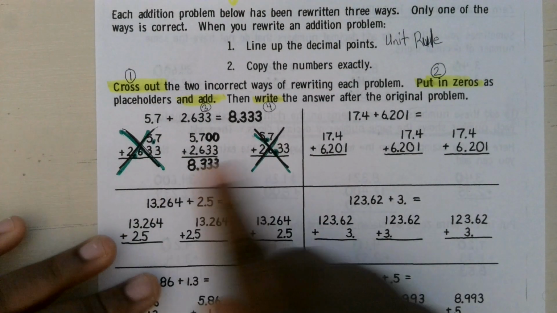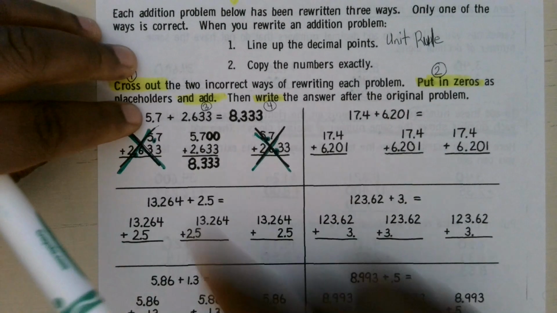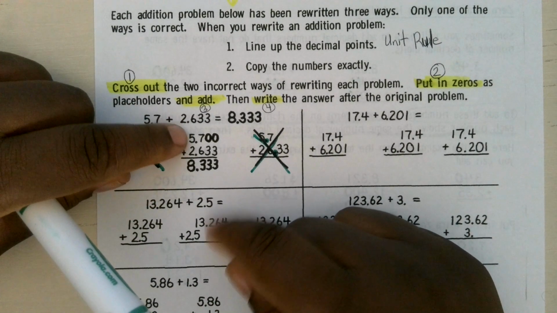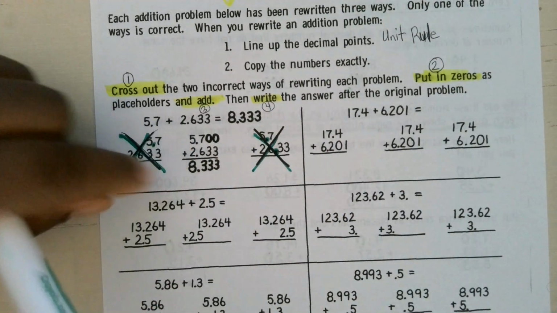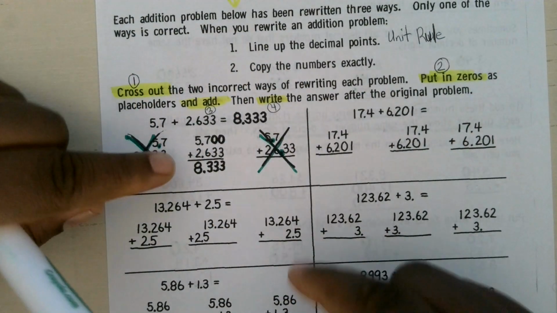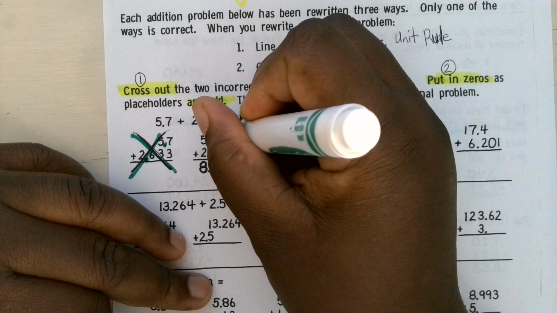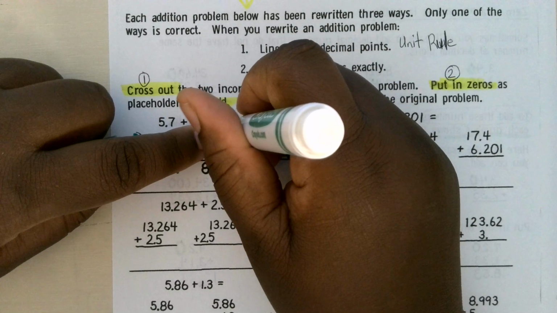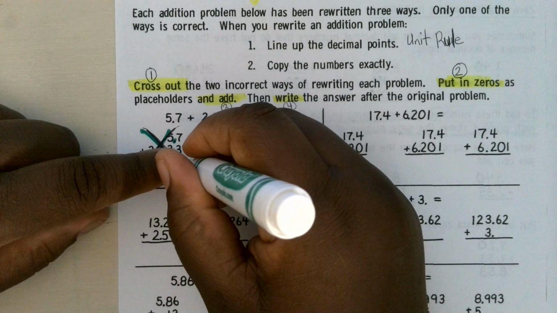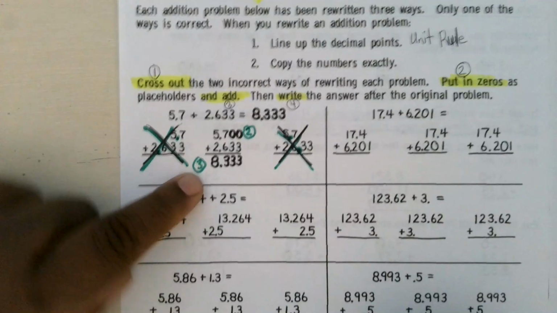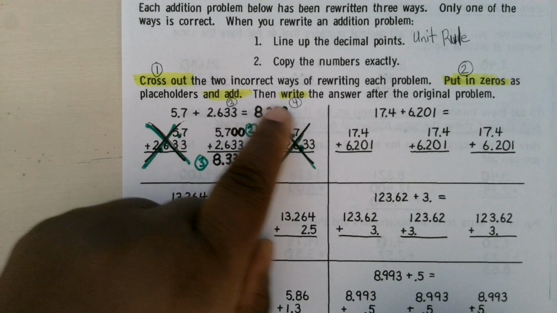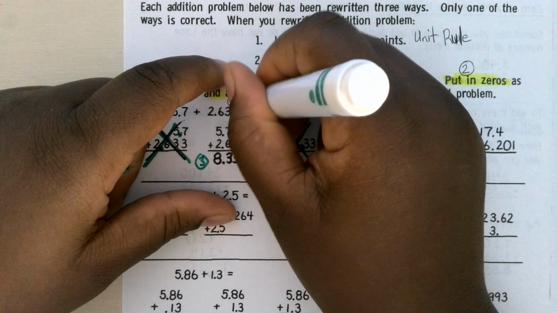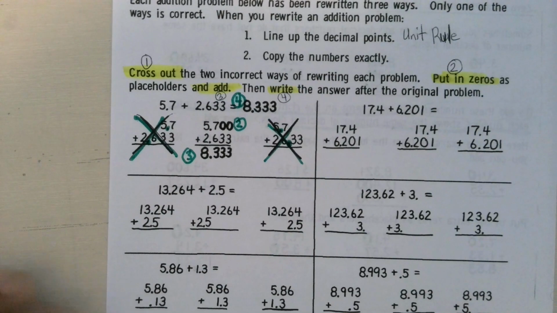So I crossed out the 2 incorrect ways of rewriting each problem. 5 7/10. Well, 5 7/10 is being added to a thousandths number, and so I have to put in the zeros as placeholders. So this is step 2. Putting in the placeholders, that's step 2. Step 3 was that they actually added the problem. Then write the answer after the original problem. So this is step 4. All right.